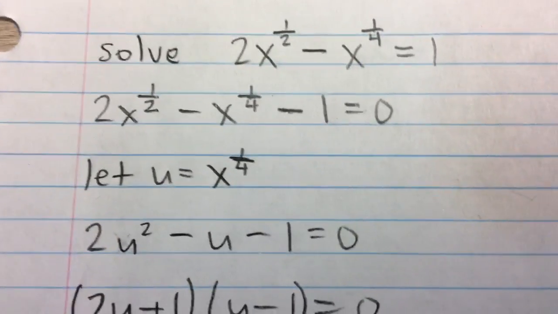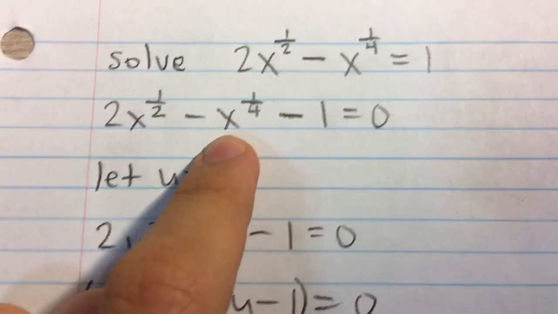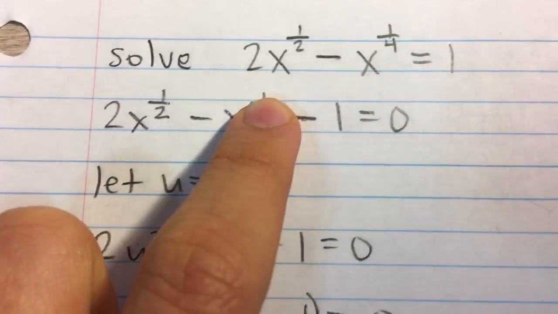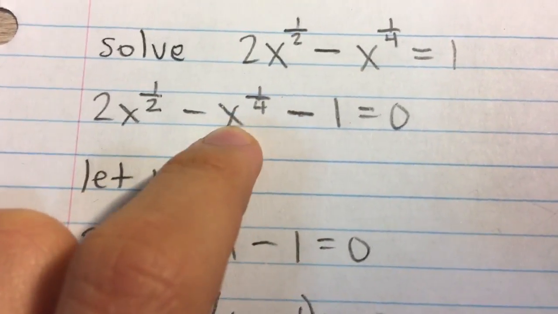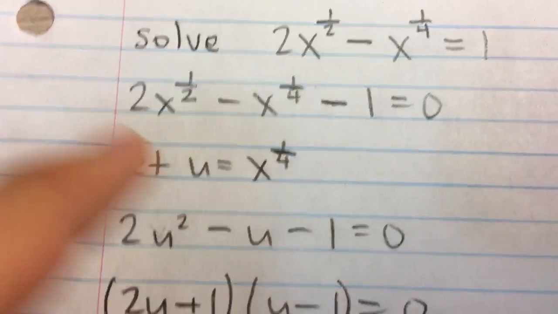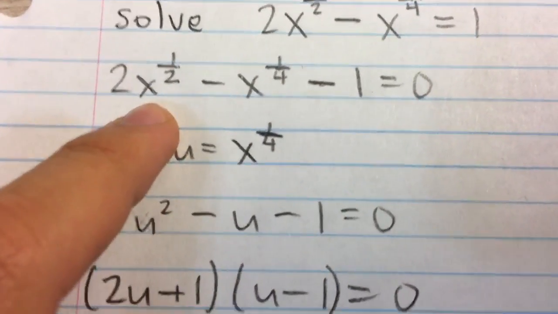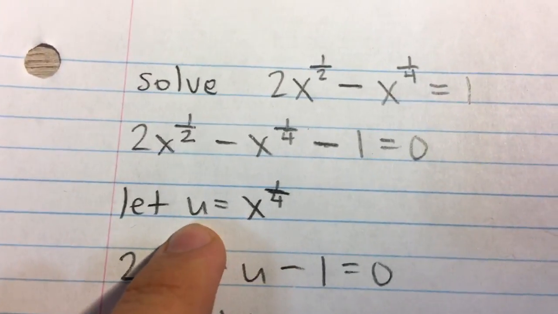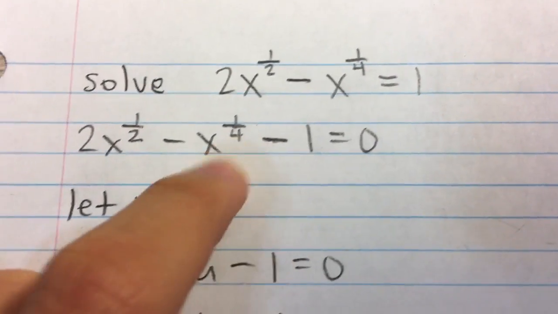And then second off, we have to recognize this is in quadratic form because we have x^(1/4) with a variable to a power. And if we square this term, or square this variable, we're going to get x^(1/2). So it tells us we're in quadratic form, so we're going to make a substitution. Let u equal x^(1/4).